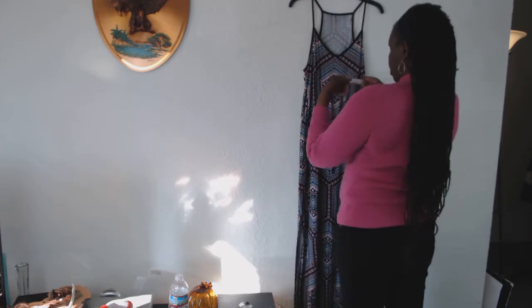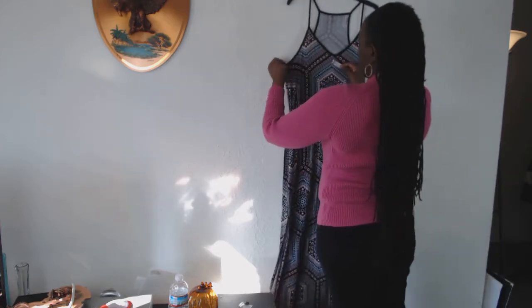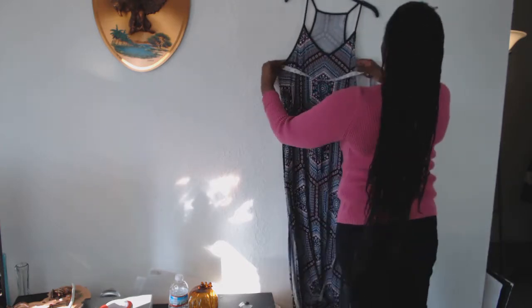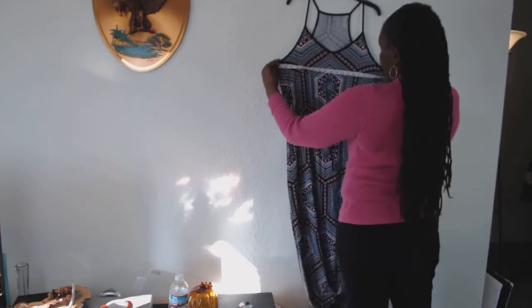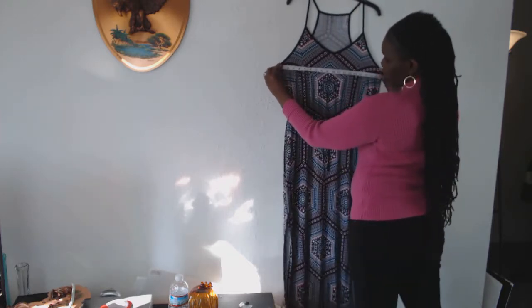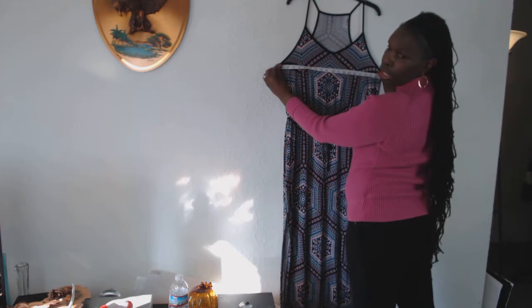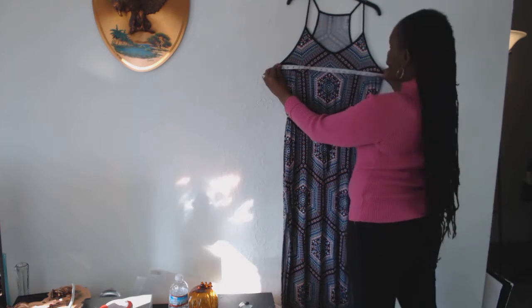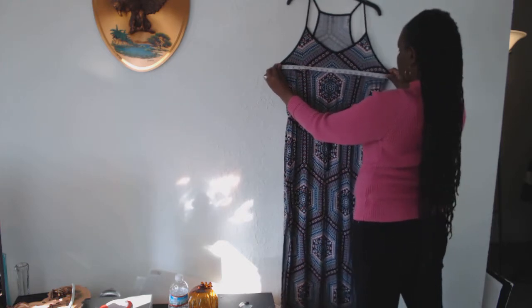You're going to make sure it is straight. Oh, and for this dress, you are going to say multicolor because it's got more than one color. So you're going to say multicolor. It's got more than one color.